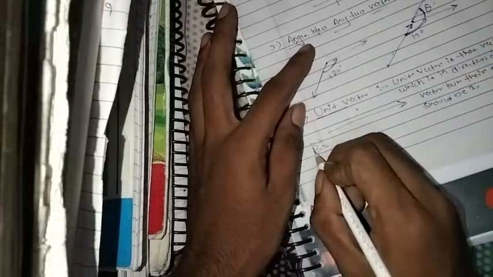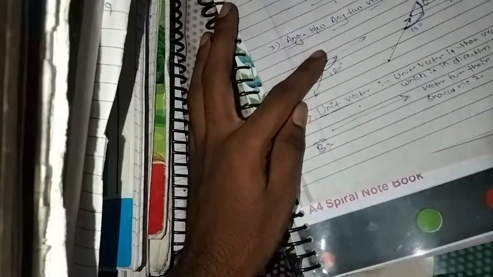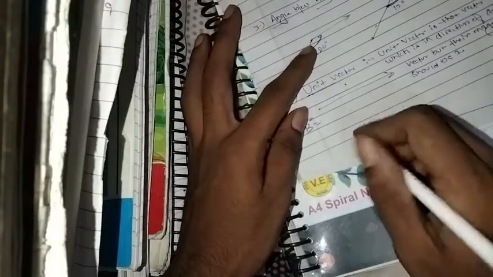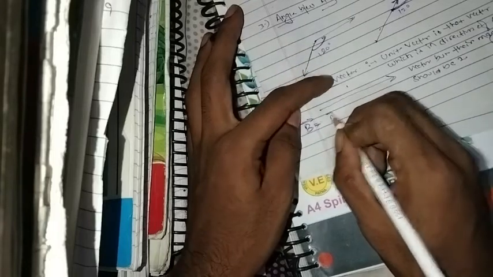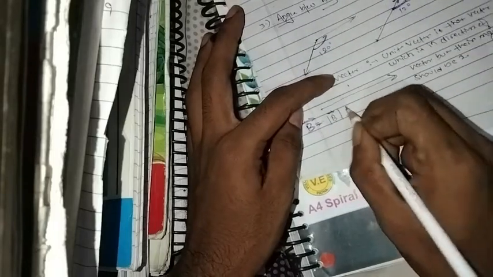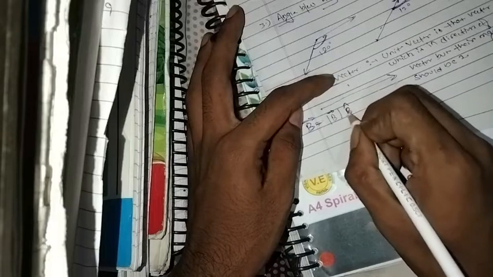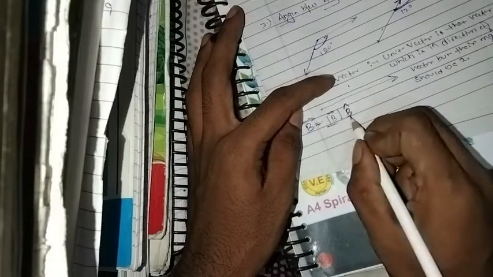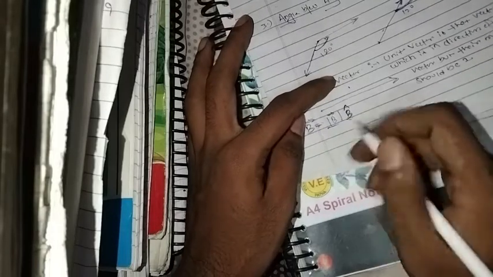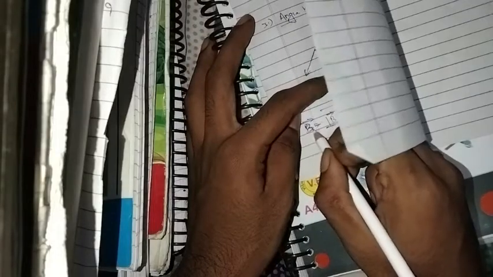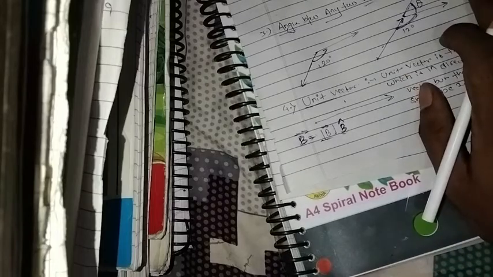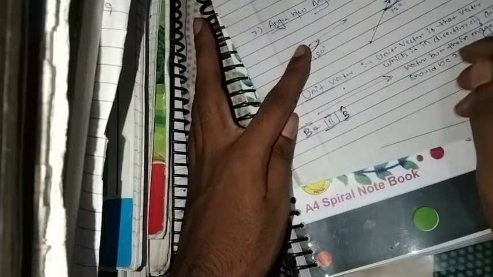Let's suppose vector b. Vector b can be denoted by its magnitude and its direction: this is for magnitude, and this is for direction. This is also called cap. If we wish to calculate the unit vector in the direction of a given vector, we divide by its magnitude.